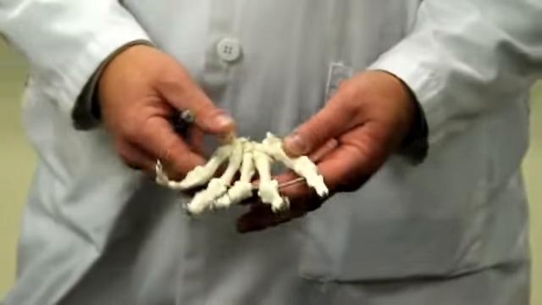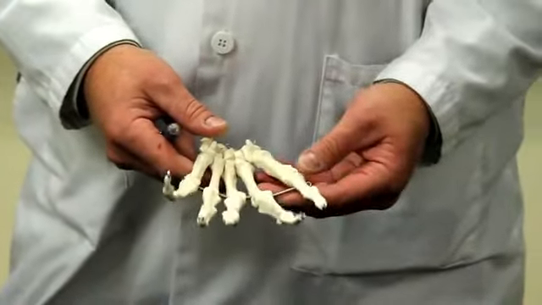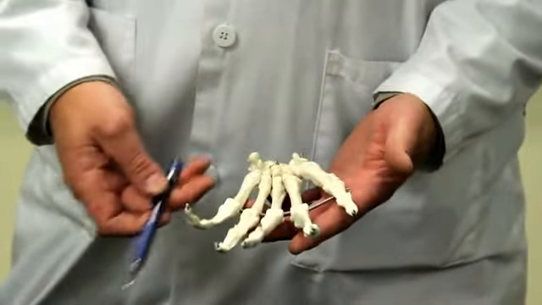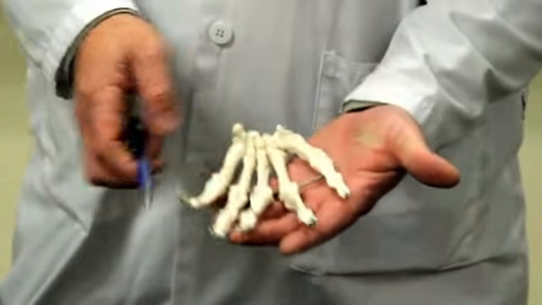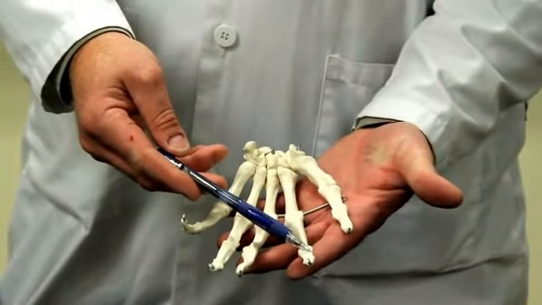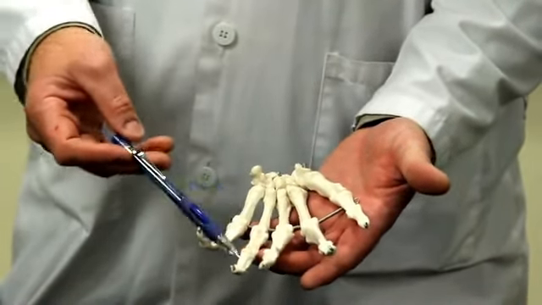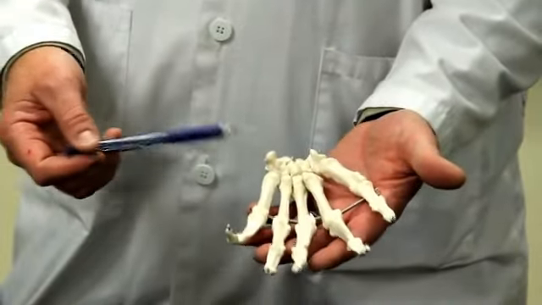metacarpal in the hand. As you number the hand bones, it's going to be numbered from thumb to pinky, and that would be from lateral to medial. So this is 1, pointer finger is 2, middle finger is 3, ring finger is 4, and pinky is 5.